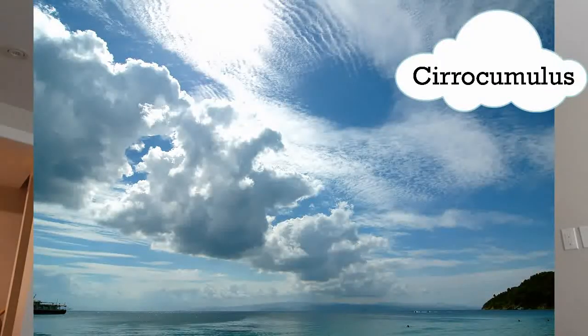And our last type of high-level cloud is the cirrocumulus cloud. They are thin and sometimes patchy. They cover the sky like a sheet. And sometimes they're full of ripples or made of small, tiny little grain-like clouds. Normally it means that there won't be precipitation, but it's normally pretty cold out. But if you live in a tropical region, these clouds could be a sign of an approaching hurricane.